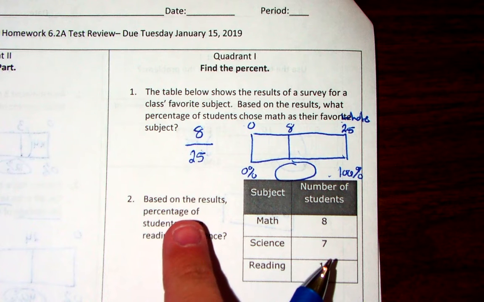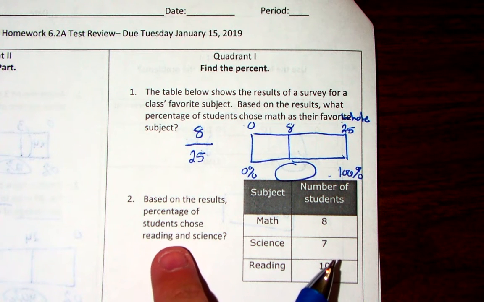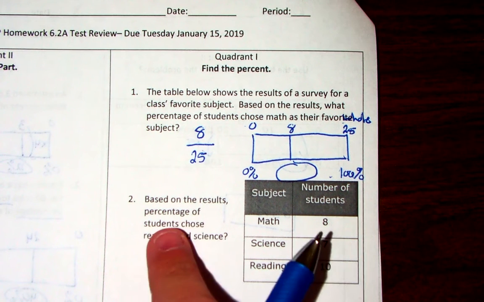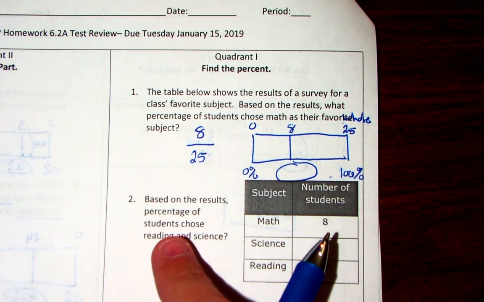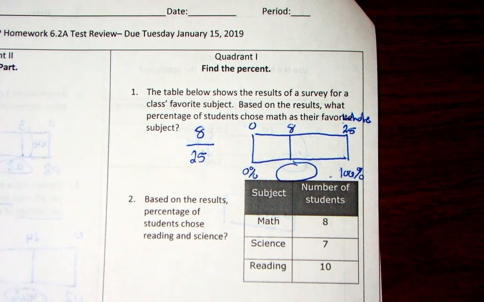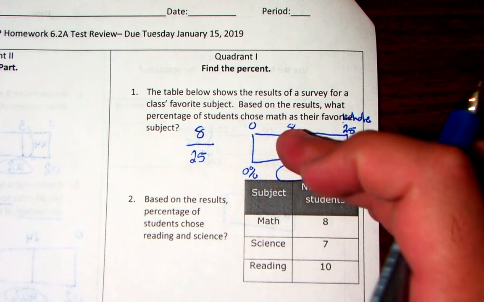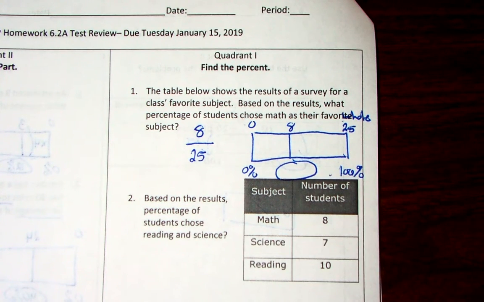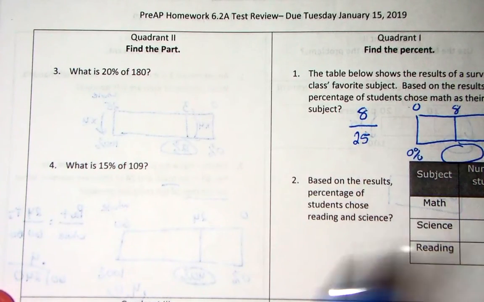Question 2. Based on the results, what percentage of students chose reading and science? Well, guys, you have to answer question 1 before you can answer question 2. Alright. You get to solve the rest of those on your own.